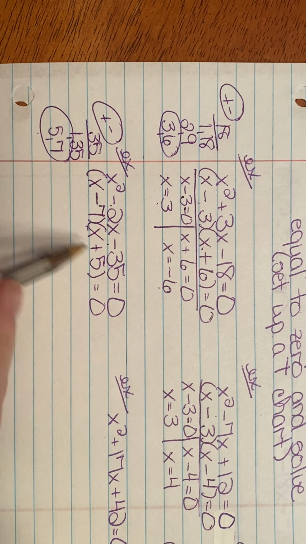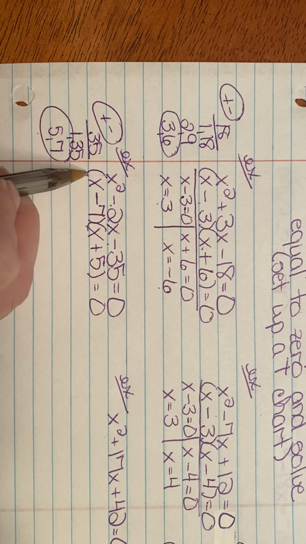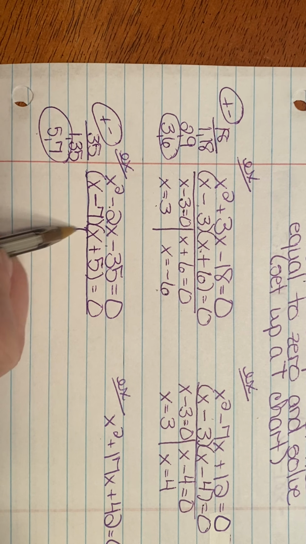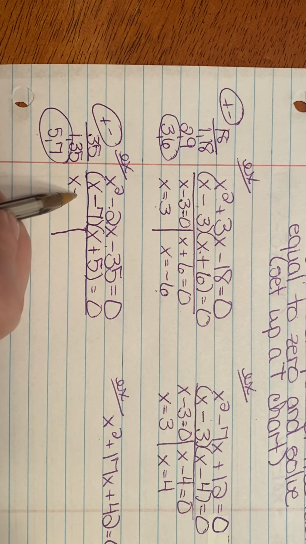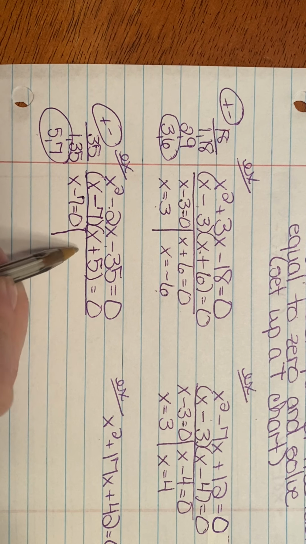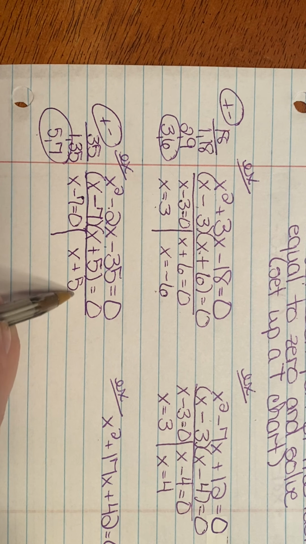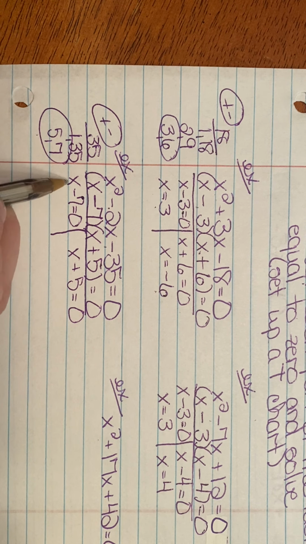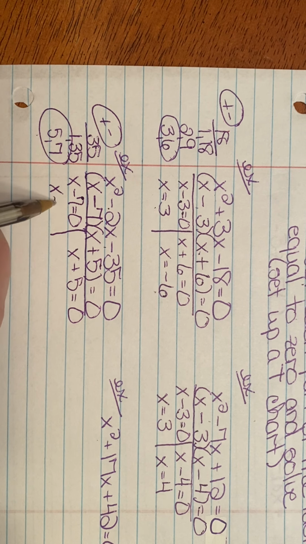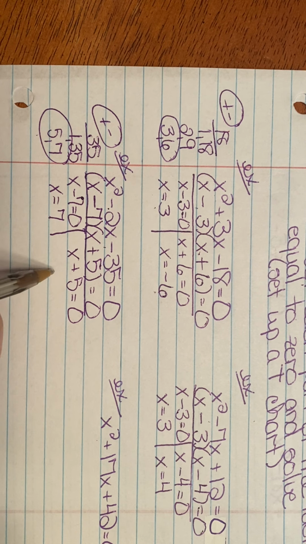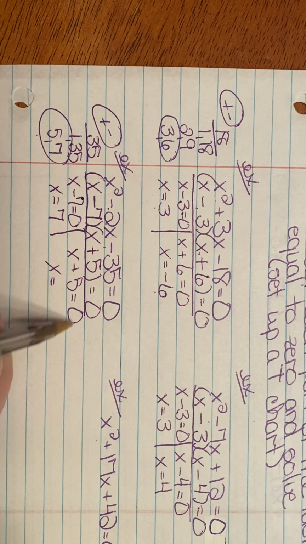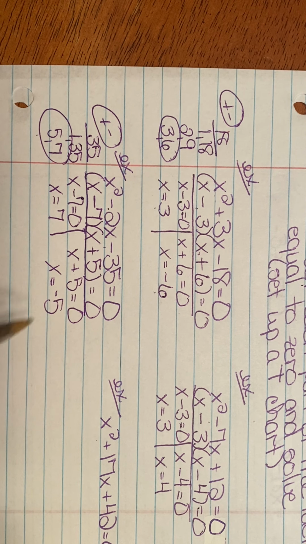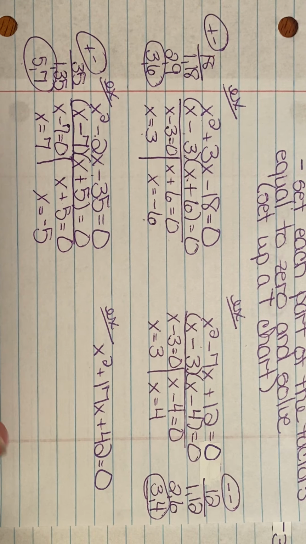Okay, again, none of this is new. This is from lesson 8-6. So if we need to go back and review that, that's where we're going. New for today, we're going to set up that t-chart. X minus 7 is 0. X plus 5 is 0. I've got to get x by itself, so I'm going to move that 7 to the other side, and he becomes positive. For this one, I'm going to move the 5 to the other side, and he becomes negative.